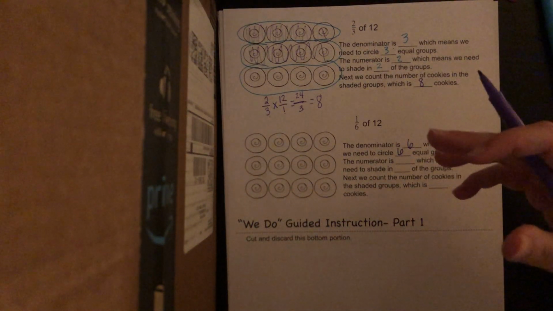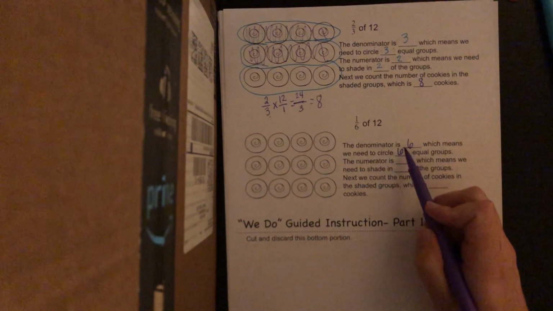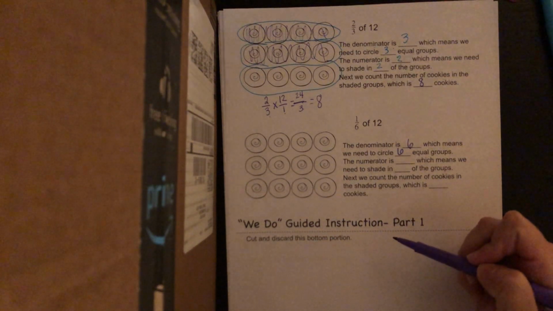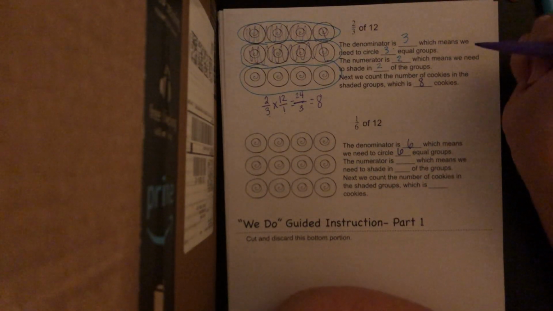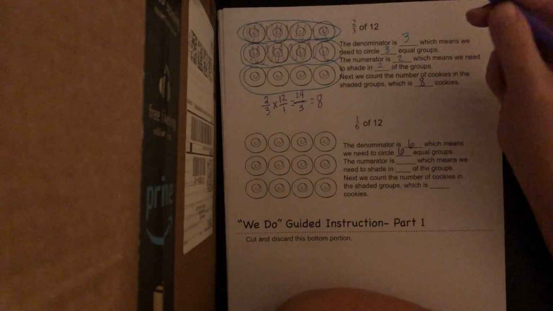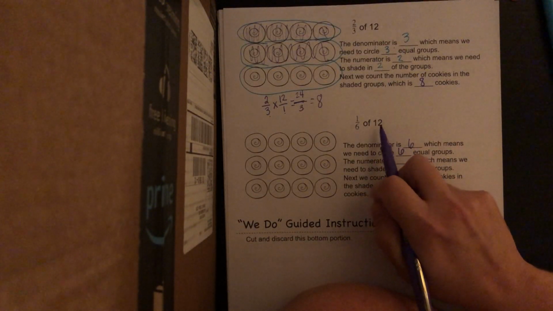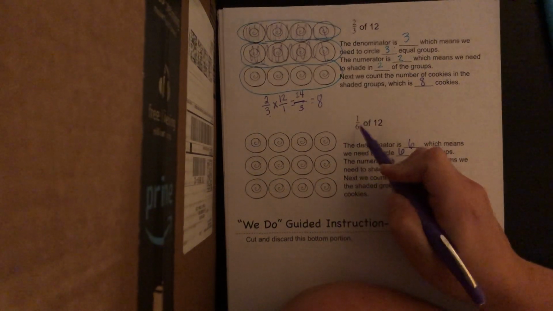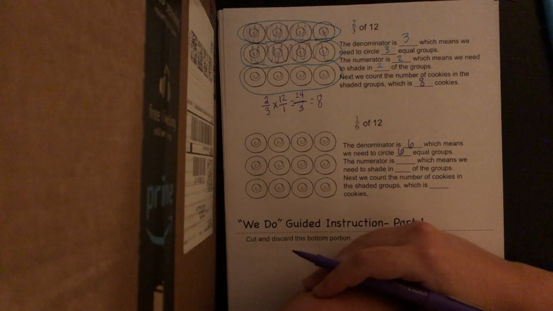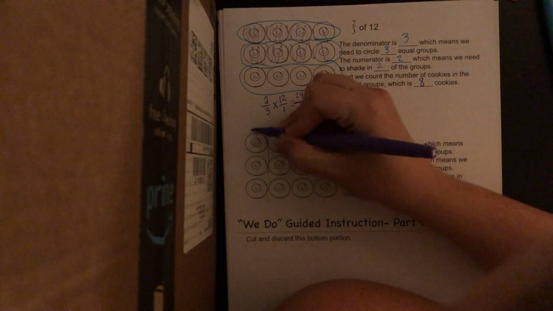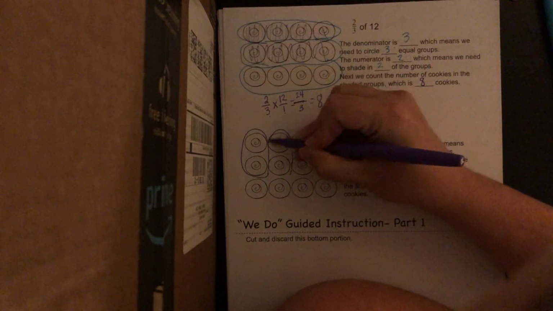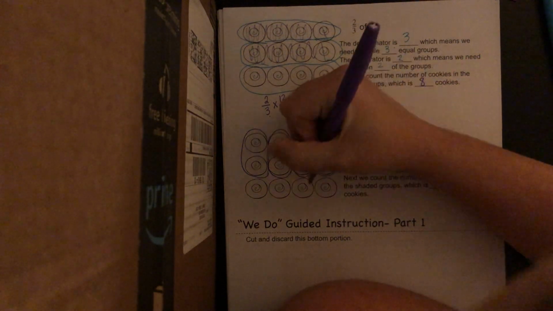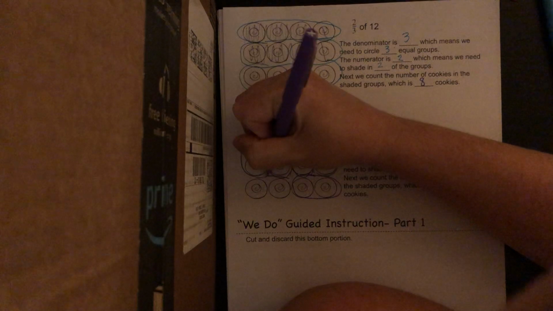Okay, I hope that you paused the video and now you're just checking. The denominator is 6, which means we need to circle 6 equal groups. Well, a trick that I think I told y'all on the first page, I'm not sure, is you can say, what is 12 divided by 6? Because I know that I need 6 groups. 12 divided by 6 is 2. So that means that I'm going to have 2 cookies in each group, and that's going to give me 6 equal groups.